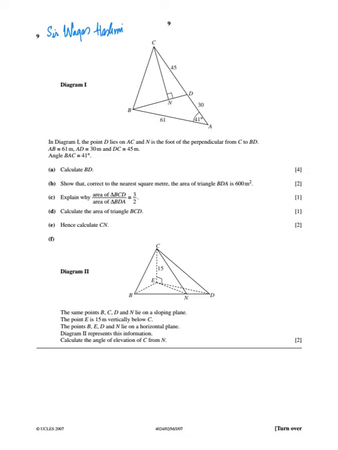Right, question number 9 says in the diagram the point D lies on AC and N is the foot of perpendicular from C to BD. AB is 61, AD is 30, DC is 45, and angle BAC is 41. You need to find the length of BD in the first part. BD is the total length, and that length can be found using the law of cosine, because these two lengths are given and the angle is given. So for part A, the length of BD can be found.